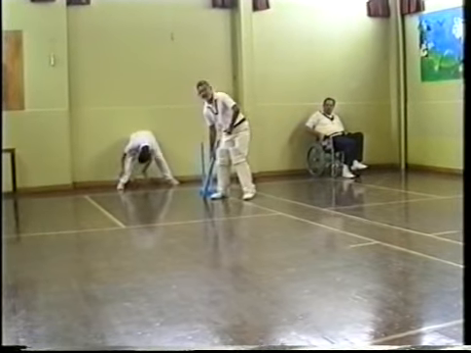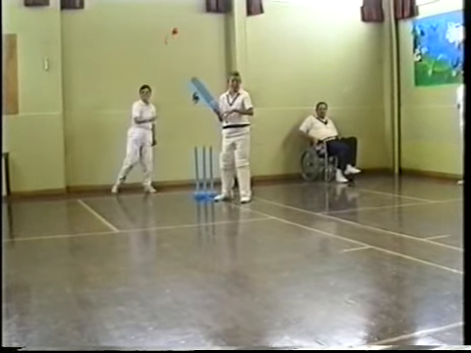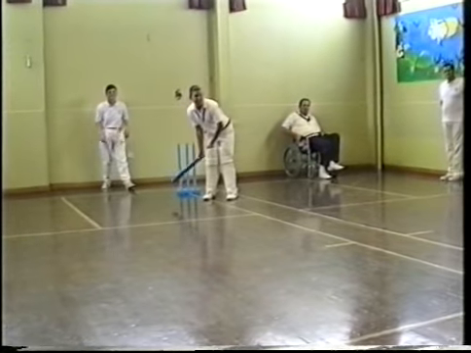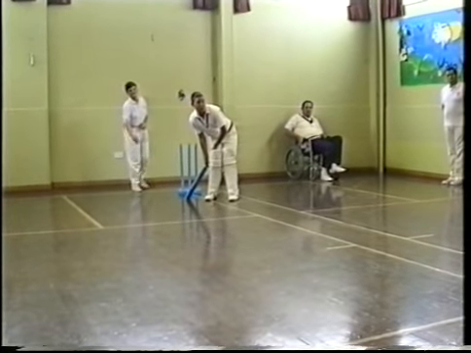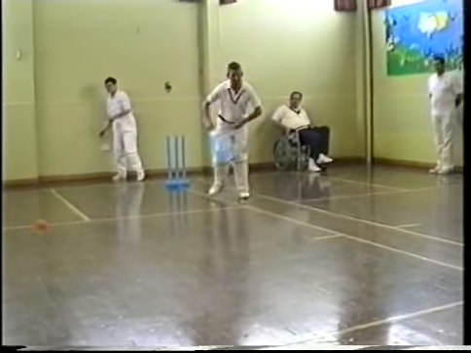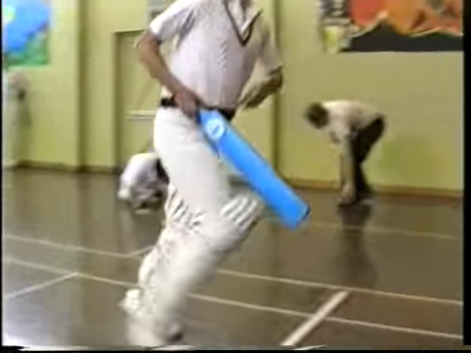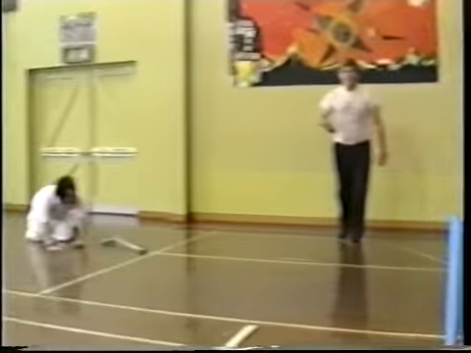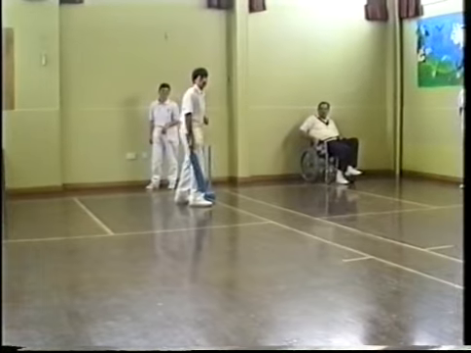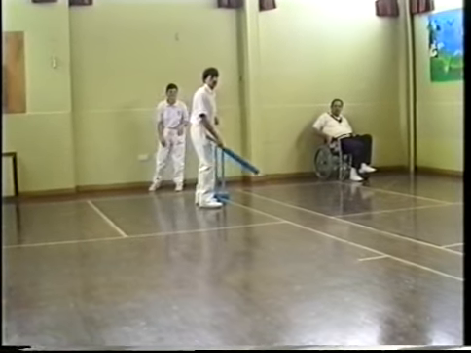Tip and run. Now the batter didn't hit that one, so he doesn't run, but the bowler gets 2 points because it was a good delivery. Now he's pressed that, they have to run. The chance of running out, well done. Now they played the shot, played well, and they get 5 runs for that one.